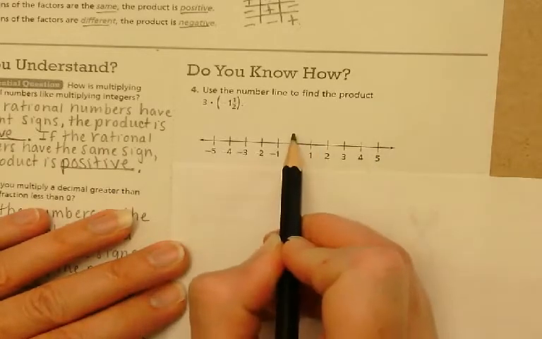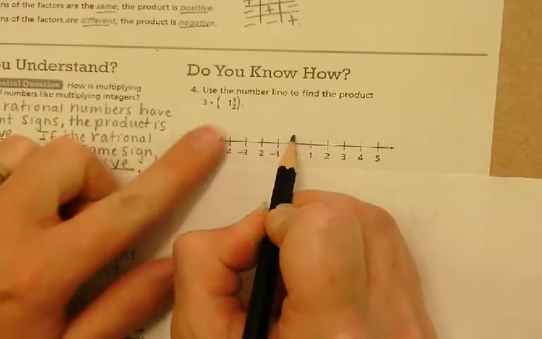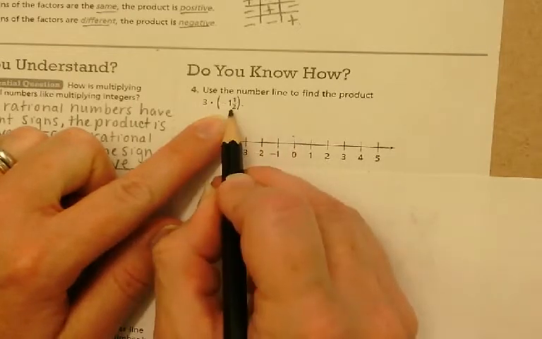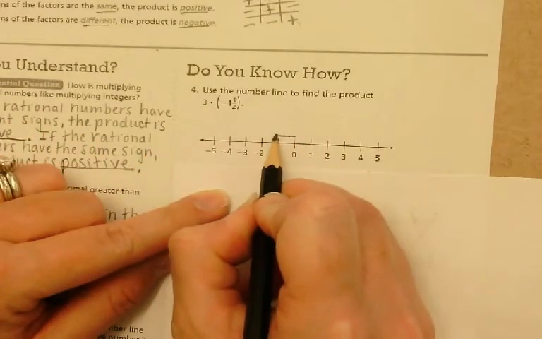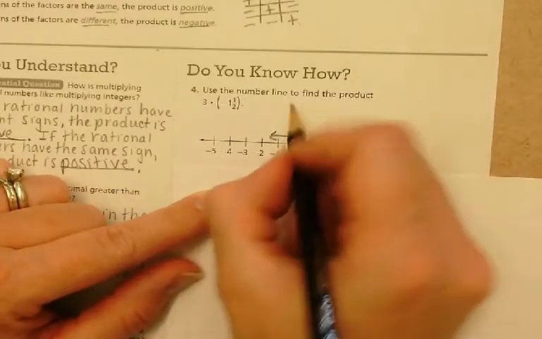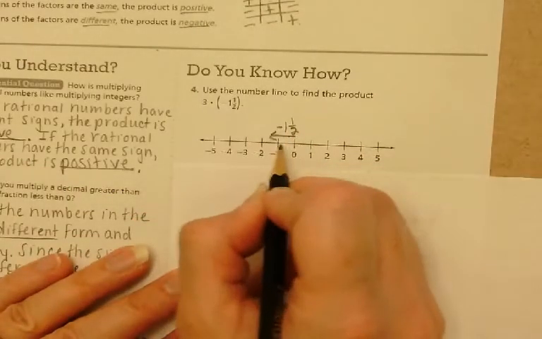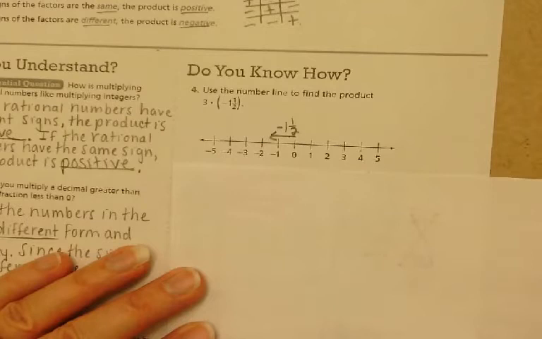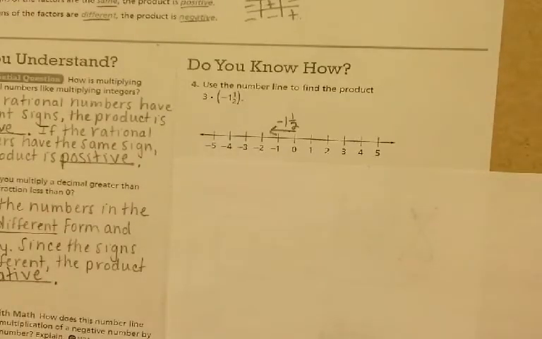We always start at this neutral 0, which is our starting location, and we're going to move in the negative direction. 1.5 is our value, so it would be in between the -1 and the -2. And that's one time. So we have 2 more to go. Go ahead and fill in 2 more of those -1.5s.